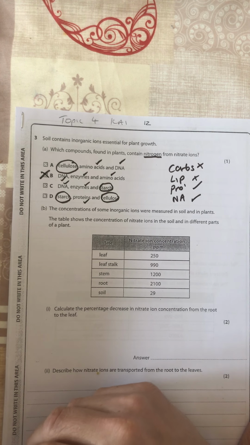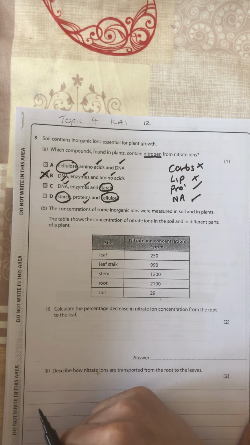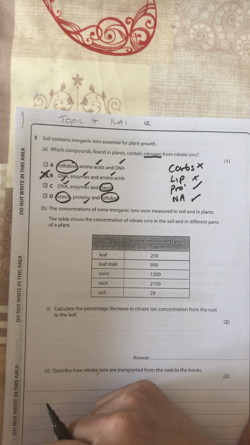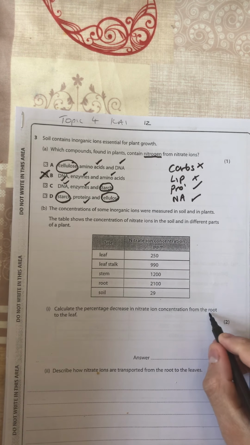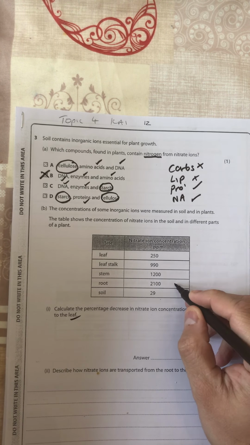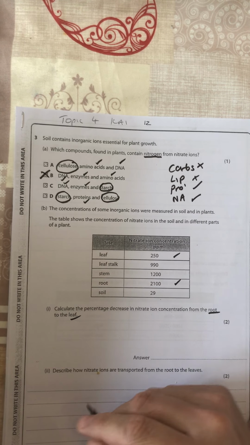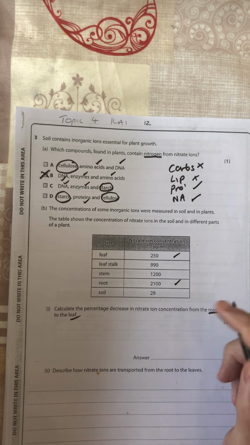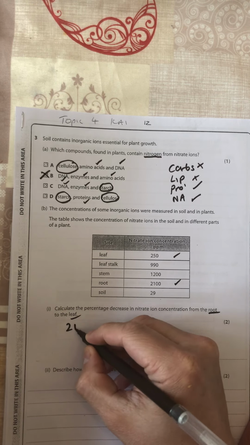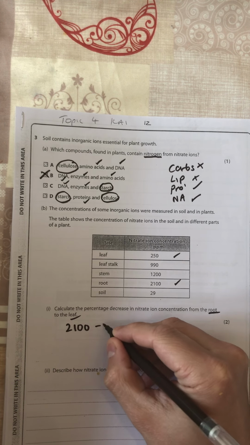Right, we'll move on now. A bit of maths. Percentage decrease is something that's going to always appear in your exam, so something that you need to get your head around, or sometimes percentage increase or percentage change in general will be in there. So, calculate percentage decrease in nitrate concentrations from the root to the leaf. So, root, leaf. Okay, so we're looking at the decrease. All right, so we're going from the root to the leaf.